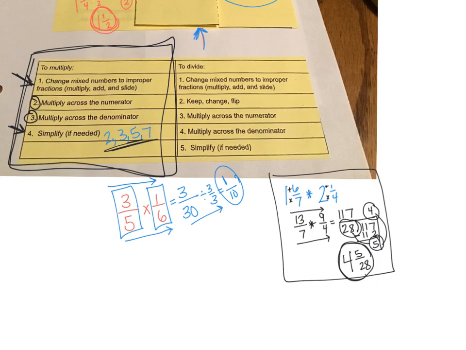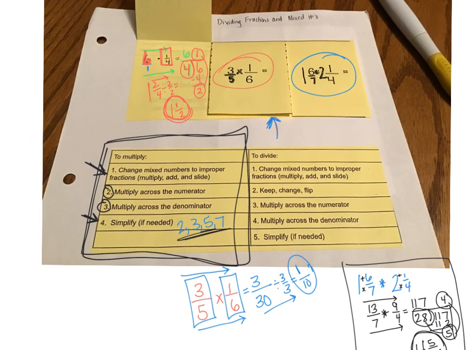Okay? So this is really, really simple, guys. All we are doing is we are changing our mixed numbers to improper fractions. Then we're going to multiply across the numerator, multiply across the denominator, and use these numbers to simplify if needed.